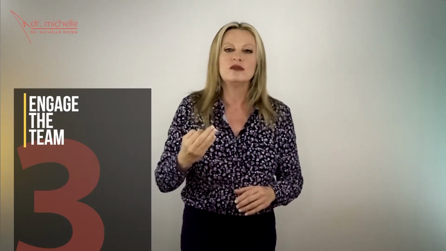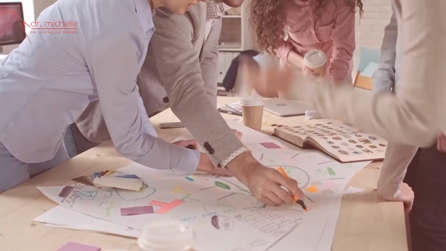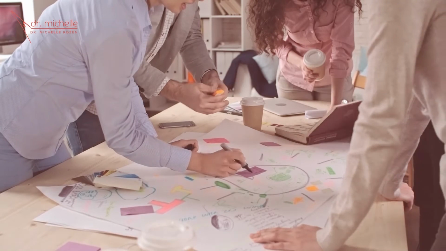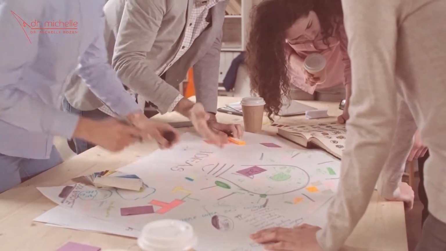The third step is that you need to engage your team around the change. And to engage your team around the change, you need to recognize their efforts. You need to be their ally and help them succeed through the change. A successful leader is a leader that knows how to help others around them succeed. This is not about your success through the change process. This is about you facilitating their success.